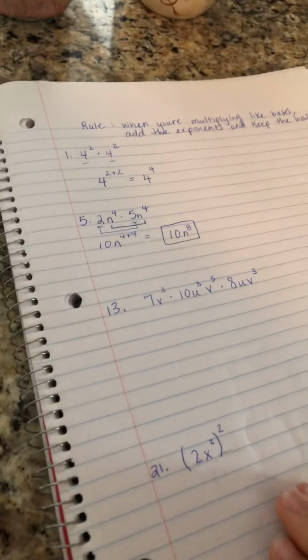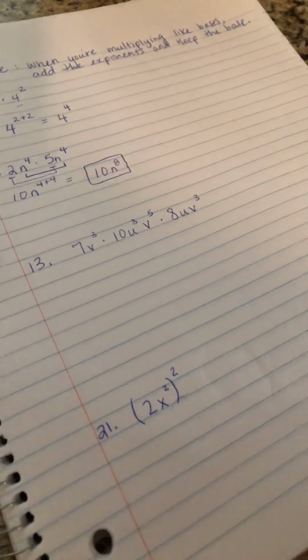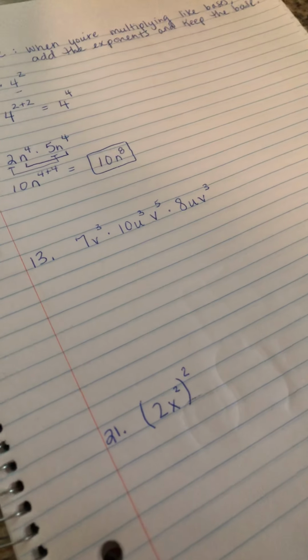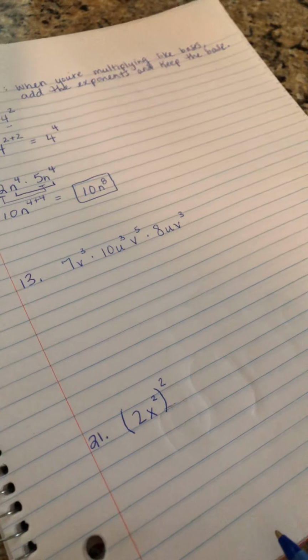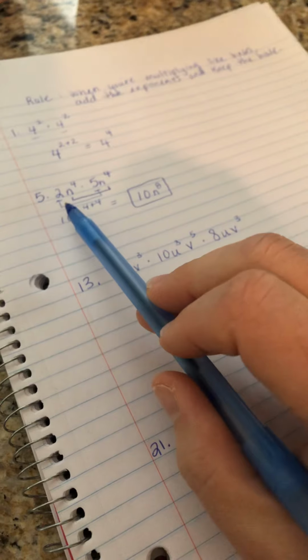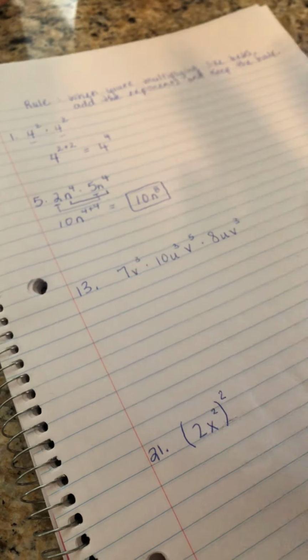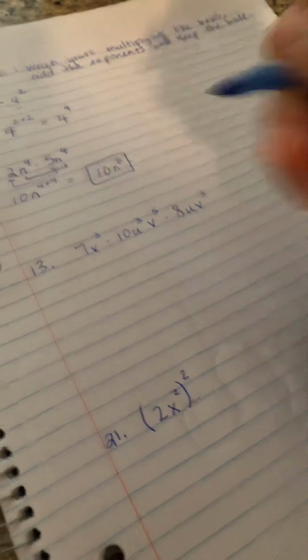All right, I am back with part 2 of multiplying and exponents. So I figured I would pick 2 more on the second page that are a little bit more challenging. So we have multiple parts, but we're going to attack number 13 just the way that we did with number 5. We're going to multiply our integers that are just regular numbers, okay?